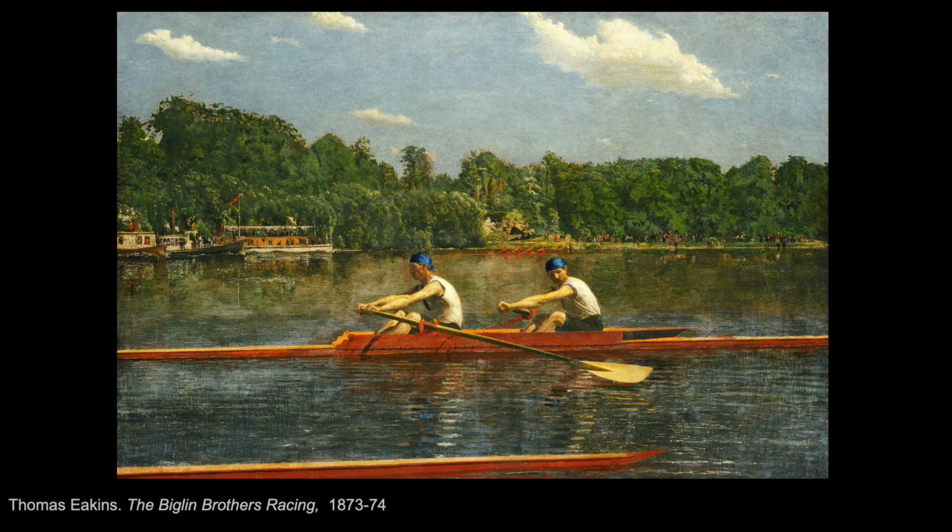We've looked at Eakins' Biglin Brothers Racing previously, but let's talk about it for a moment in terms of a color analysis. So we have some complementary colors here, this royal blue of the hat, along with this kind of red-orange of these boats, and the reds that are dotted along the background of these other rowers here, kind of emphasizing the action of the scene here by placing these complementary colors nearby to each other.